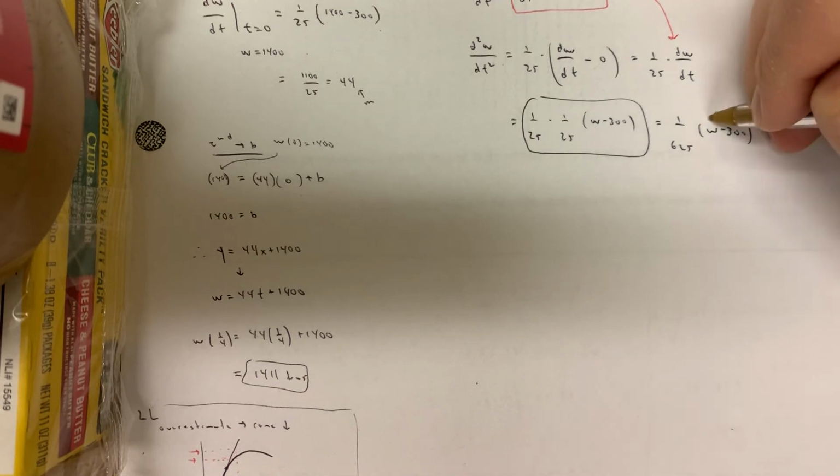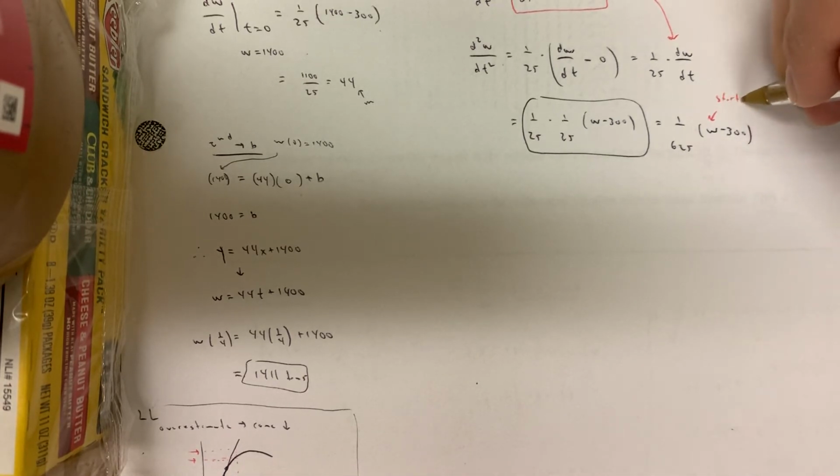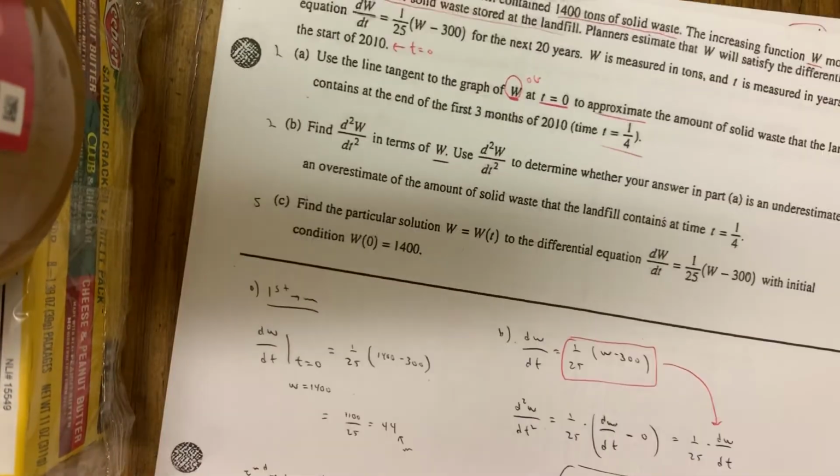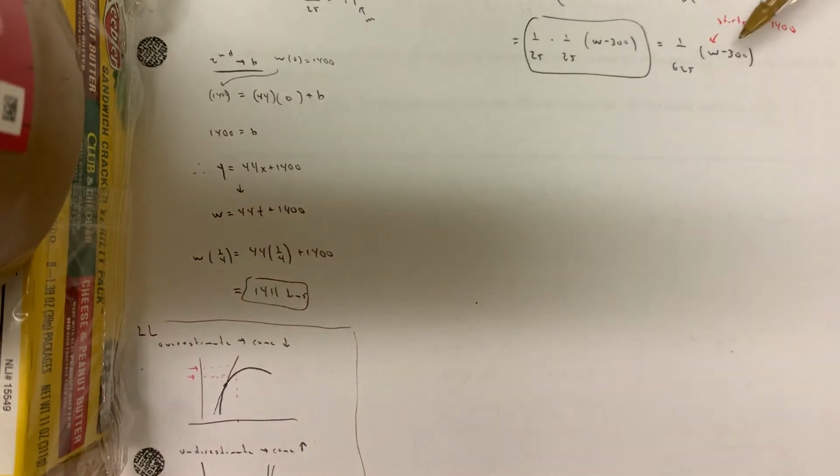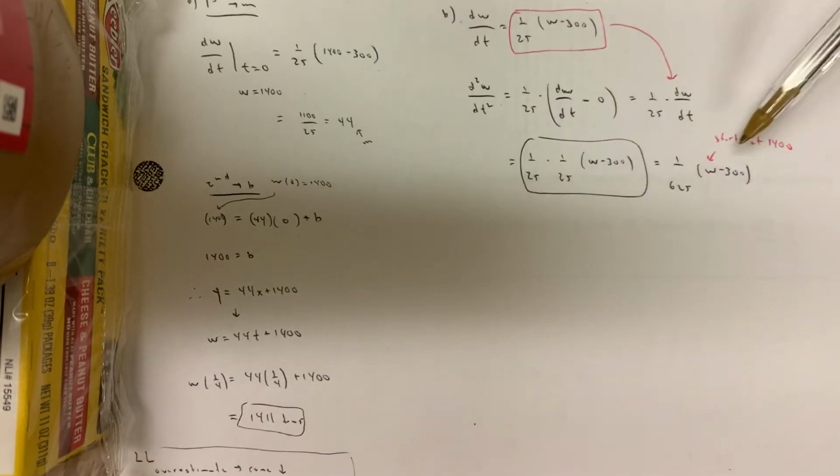Well, remember, W starts at 1,400, because they said at the beginning of 2010, the landfill contains 1,400 tons of solid waste. So it starts at 1,400. If W is 1,400, you can see we get a positive value back here. 1,400 minus 300 times 1 over 625 is going to be positive. But then people are like, wait, is it always going to be positive? Because W starts at 1,400.